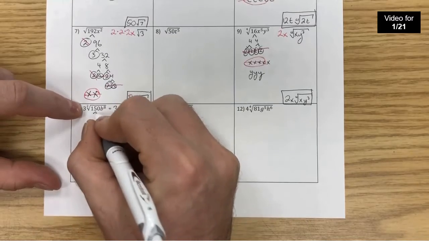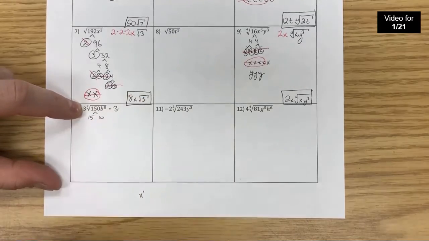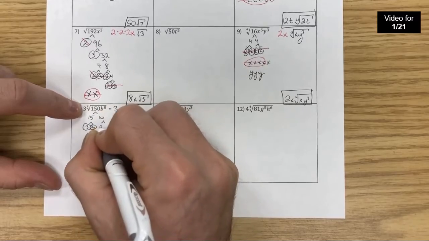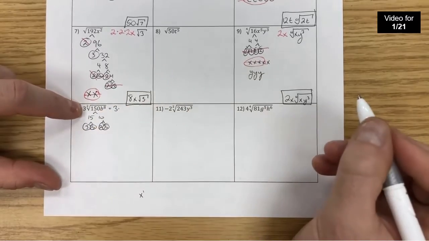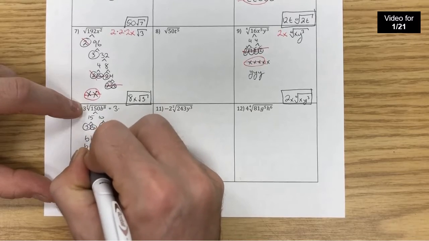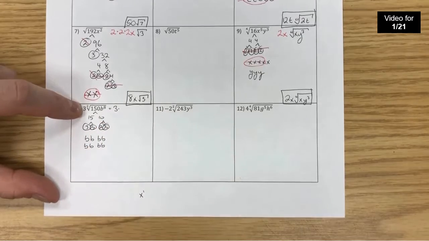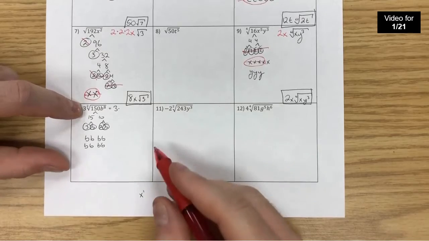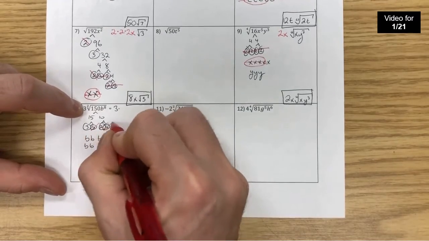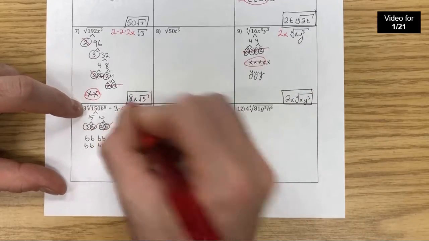I'm going to break down 15 into 3 and 5, both primes, and 10 into 2 and 5, both primes. My b, I have 1, 2, 3, 4, 5, 6, 7, 8. Looking for pairs of numbers, so I see a pair of 5s, so I'm going to pull out a 5.